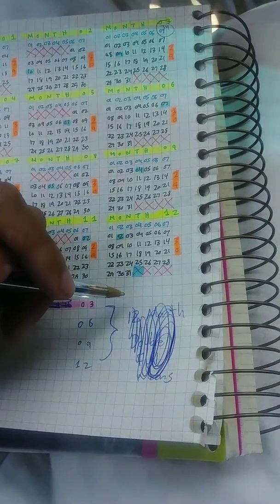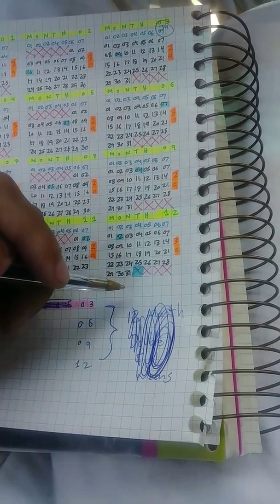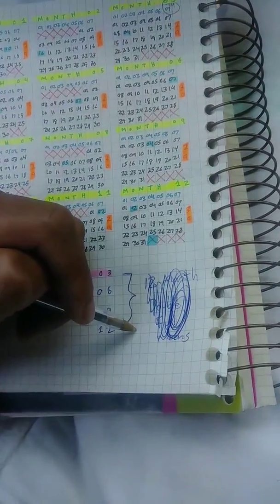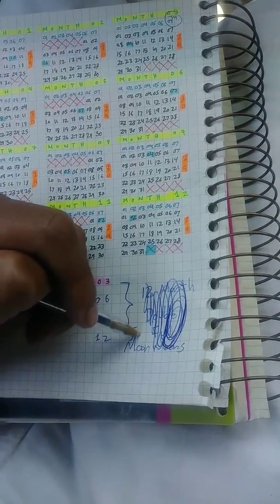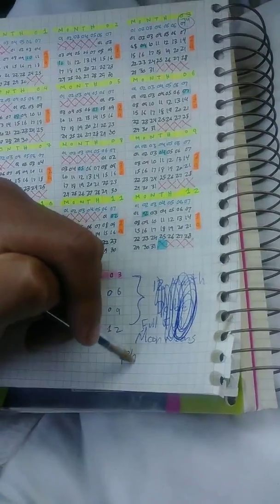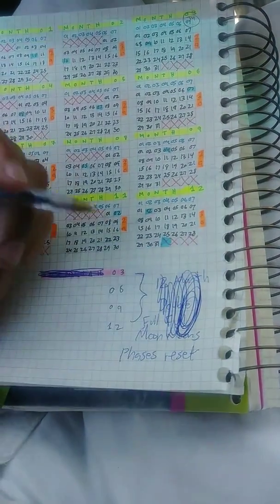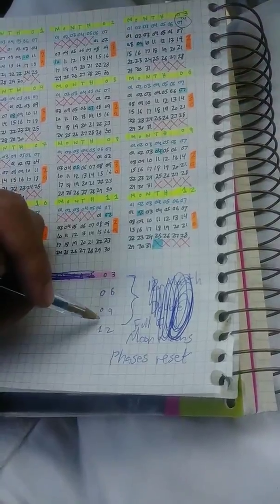So here, this should say instead, full moon phases reset during these 4 years.